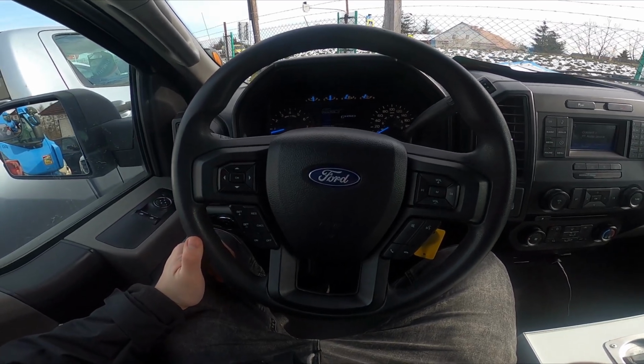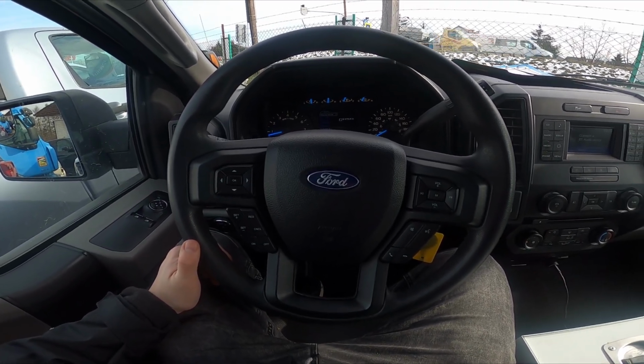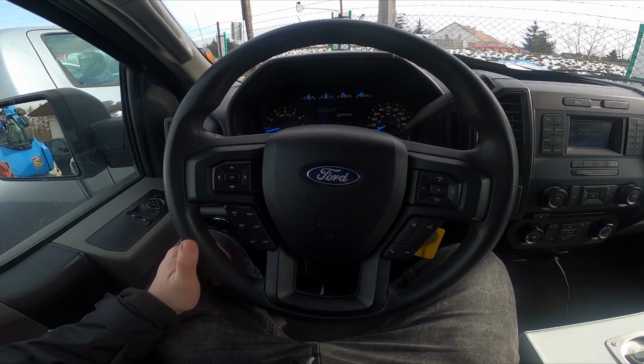Hello, today I'm in a Ford F150. In this video I'll show you how to enable and manage cruise control.